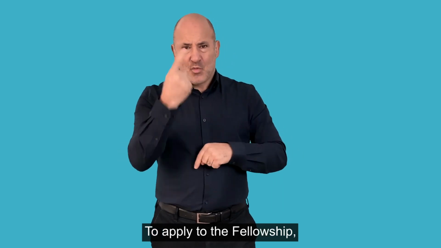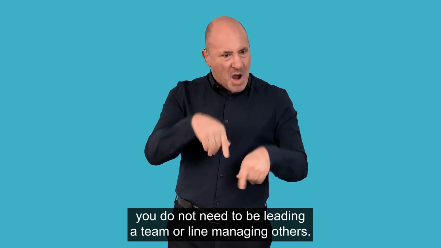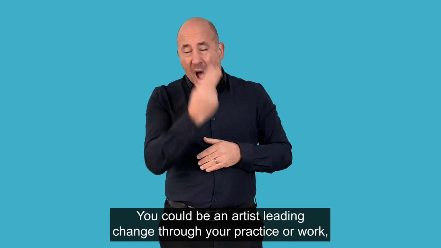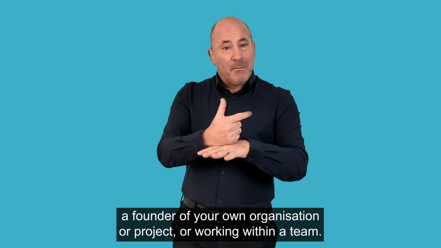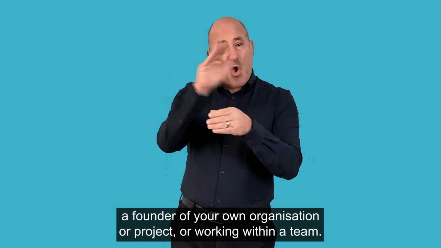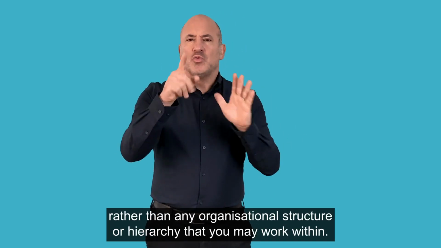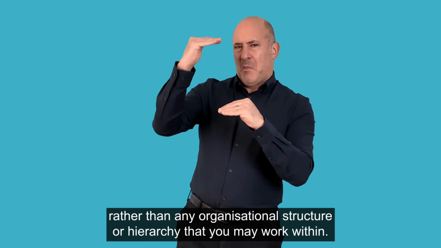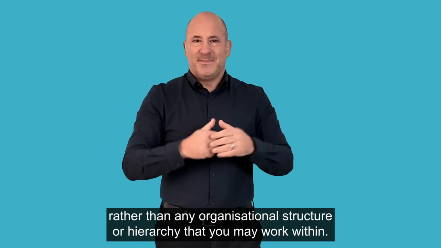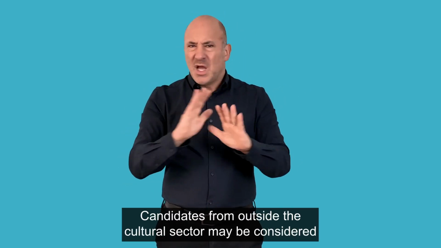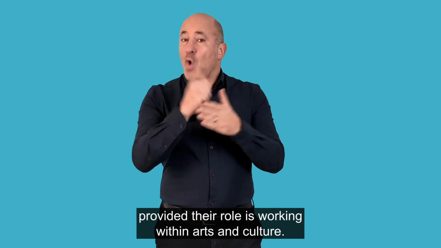To apply to the fellowship, you do not need to be leading a team or line managing others. You could be an artist leading change through your practice or work, a founder of your own organisation or project, or working within a team. We are interested in your change-making rather than any organisational structure or hierarchy that you may work within. Candidates from outside the cultural sector may be considered, provided their role is working within arts and culture.